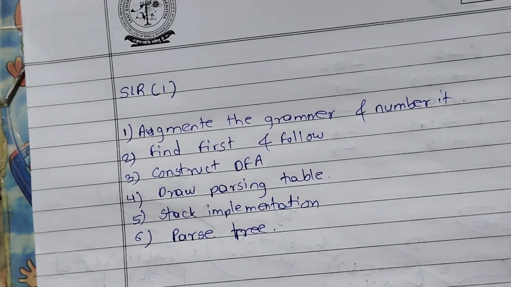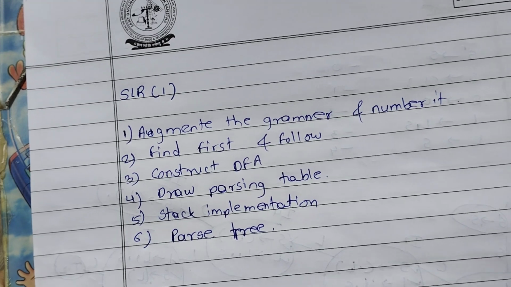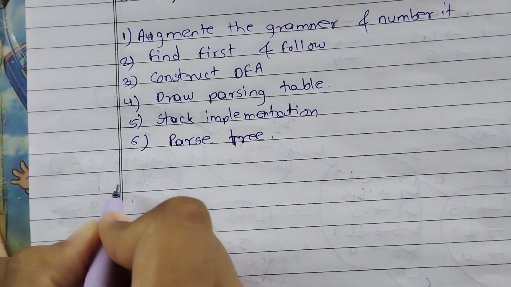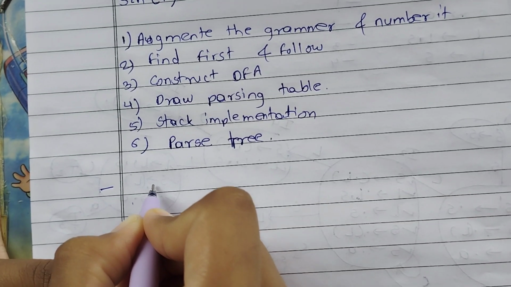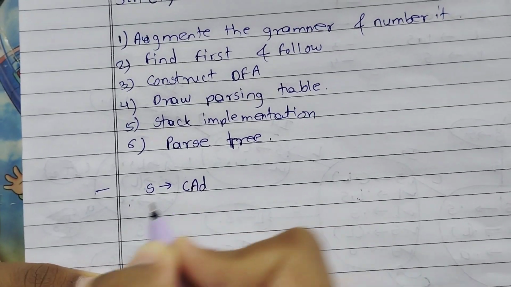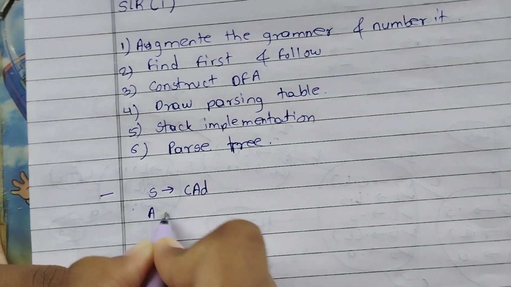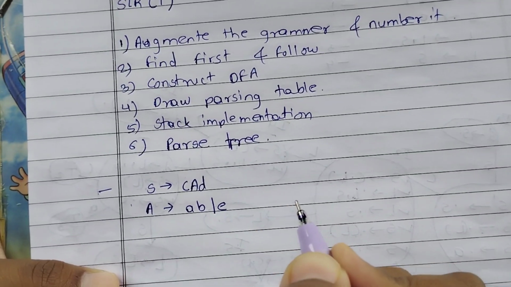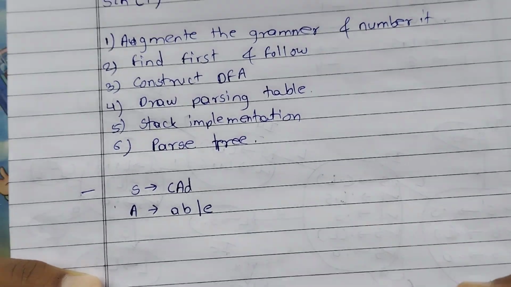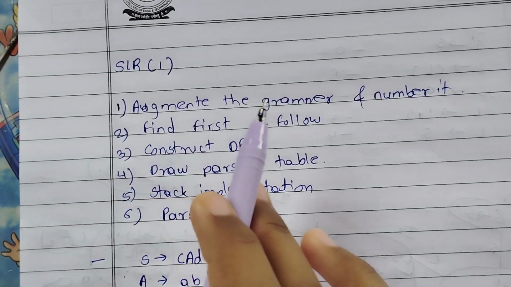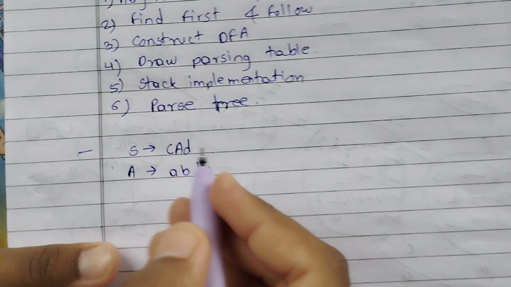So let's quickly start to solve the parser. For that, let's consider the grammar: S → CAd and A → ab or e. So this is the grammar. The first step is to augment the grammar and number it.